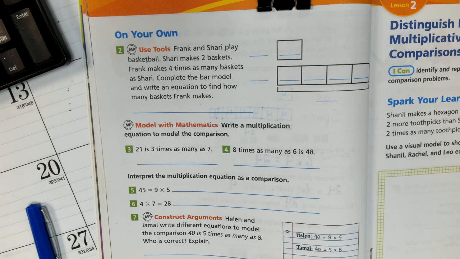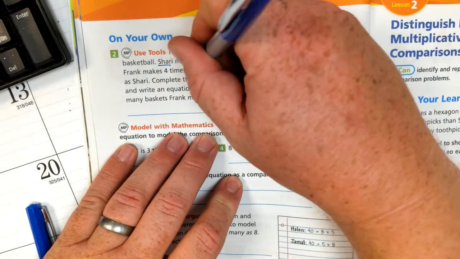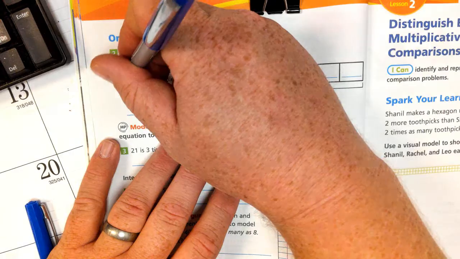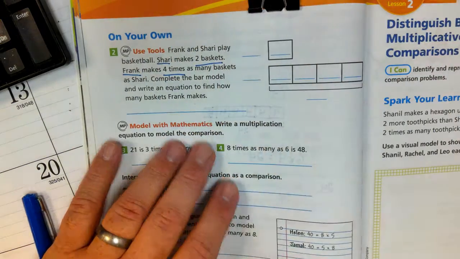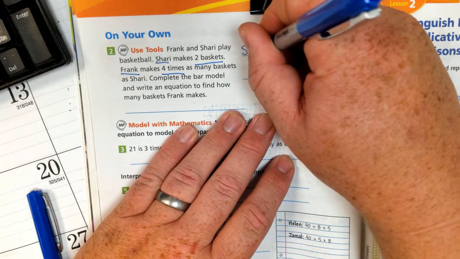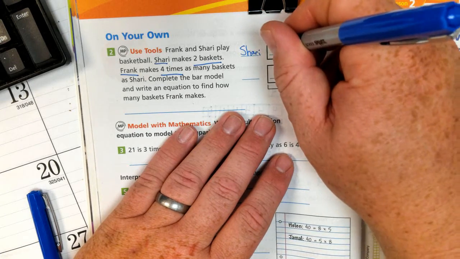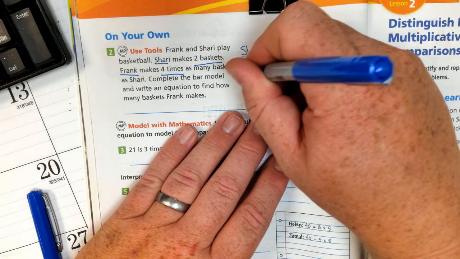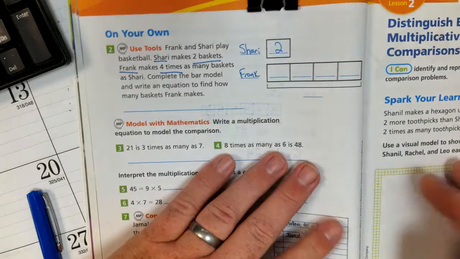Okay? So the information from the problem tells me that Sherry makes 2 baskets, Frank makes 4 times as many as her. So I'm going to use my bar model up here to put in the names Sherry, who made 2 baskets, and Frank, who made 4 times as many.